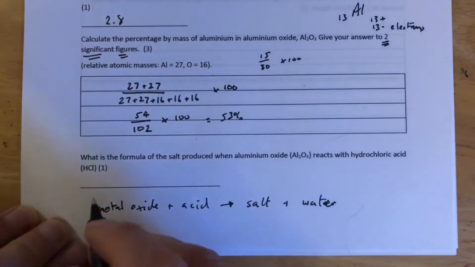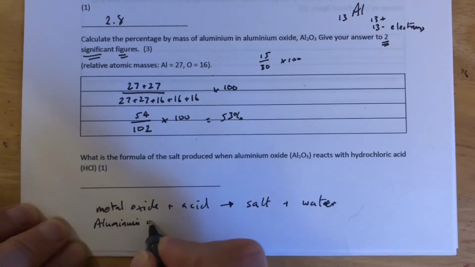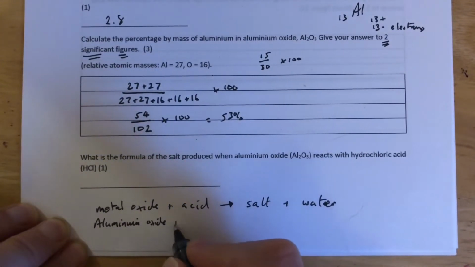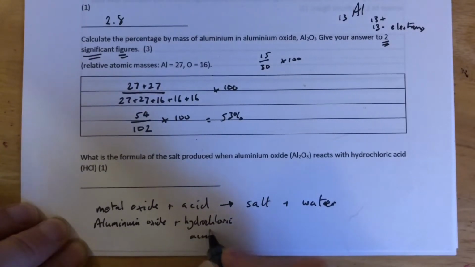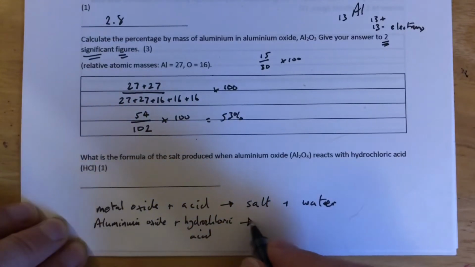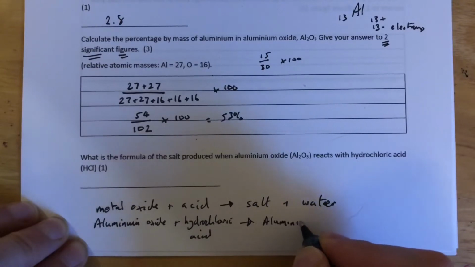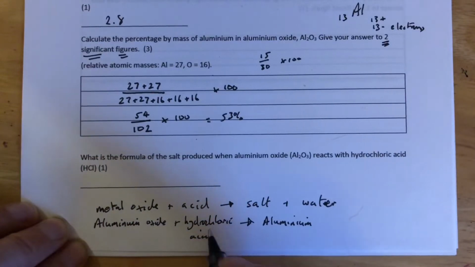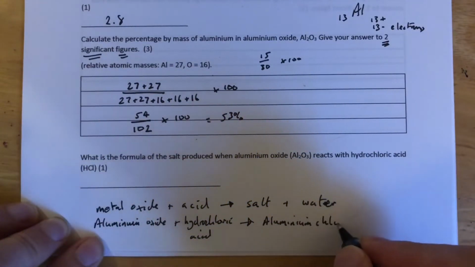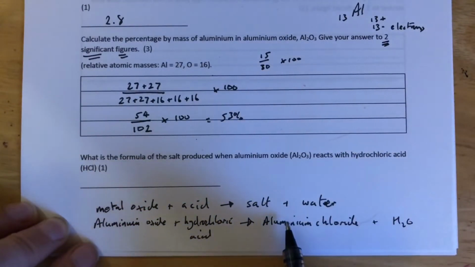So if we're starting with aluminium oxide and we're starting with hydrochloric acid, the salt is comprised of the metal from the metal oxide, so aluminium, and the chloric from the hydrochloric acid, so the chloric becomes chloride. So aluminium chloride plus water. So the question then becomes, what's the formula of aluminium chloride?